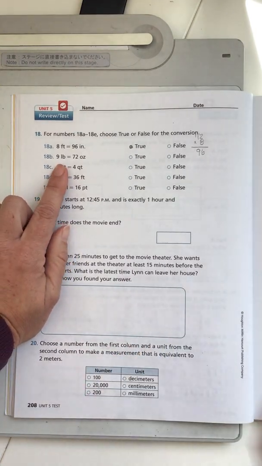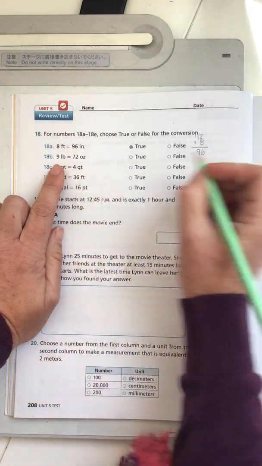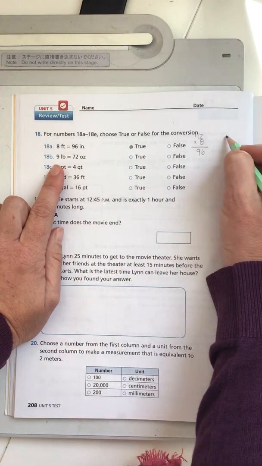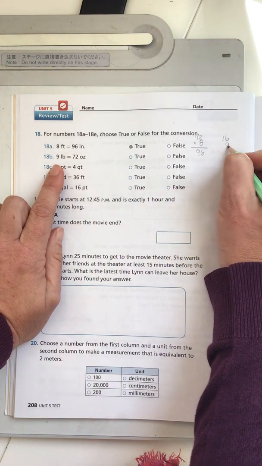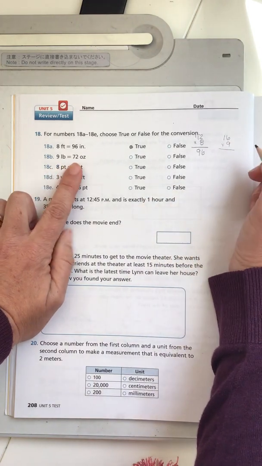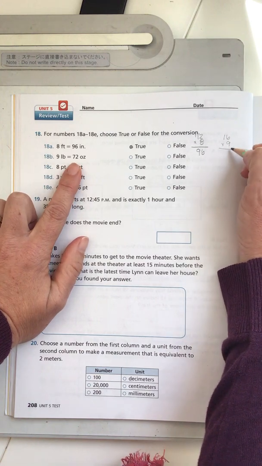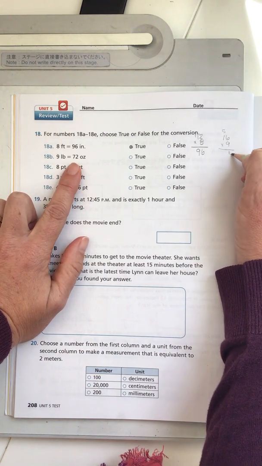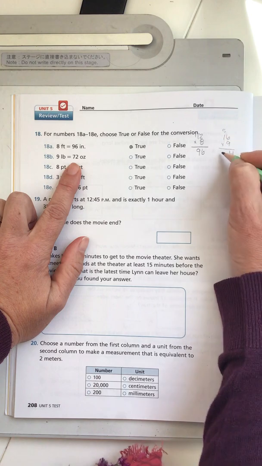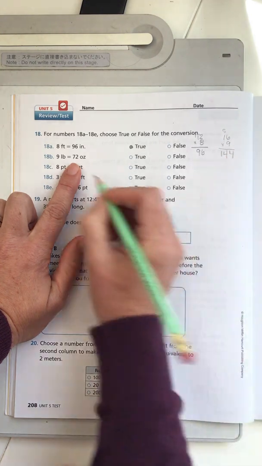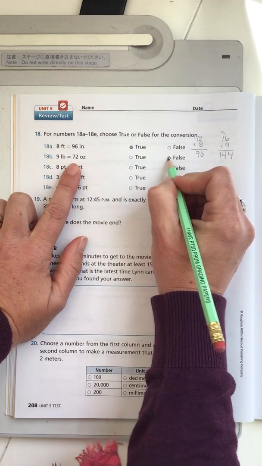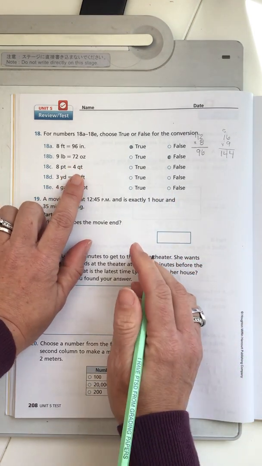Okay. I know that 1 pound equals 16 ounces. So I would have to do 16 ounces times 9 pounds to figure out how many ounces I would have in 9 pounds. 9 times 6 is 54. 9 plus 5 is 14. So this says 72, which makes that one false.